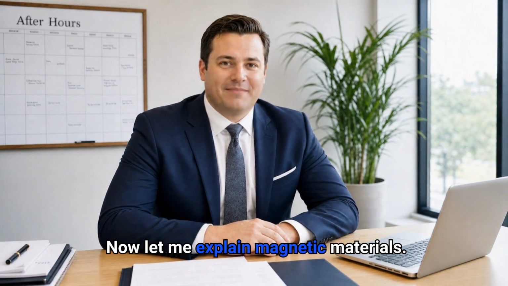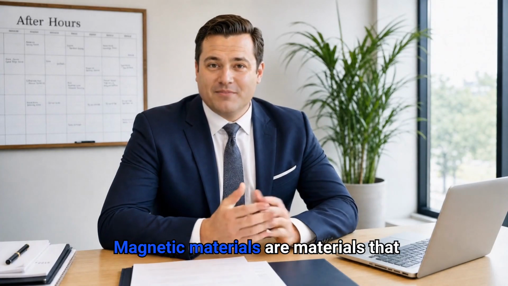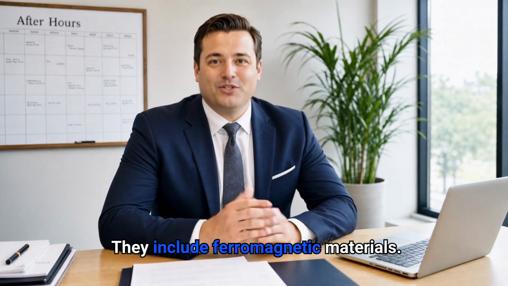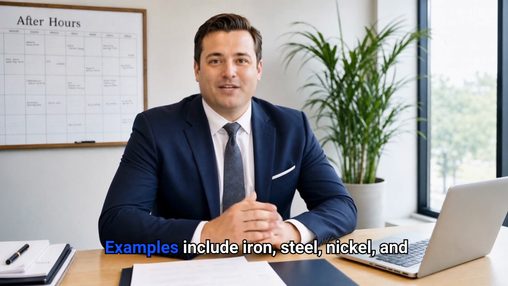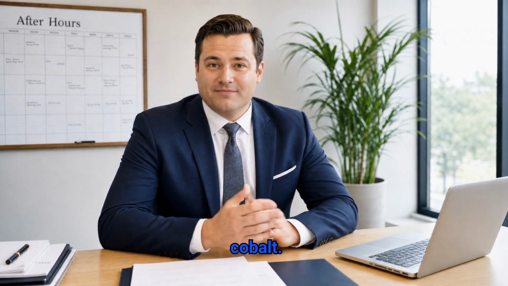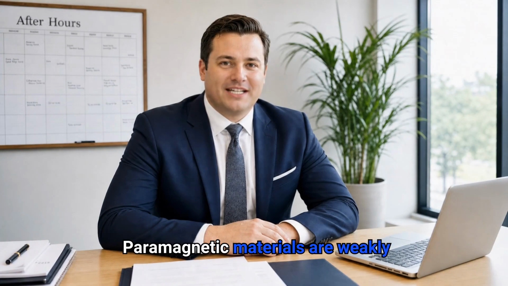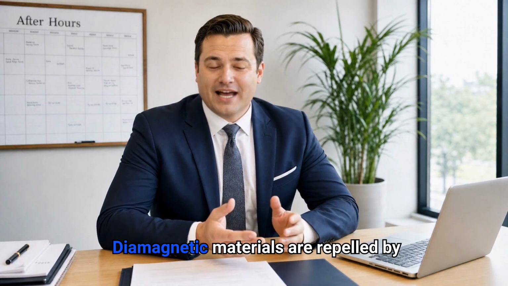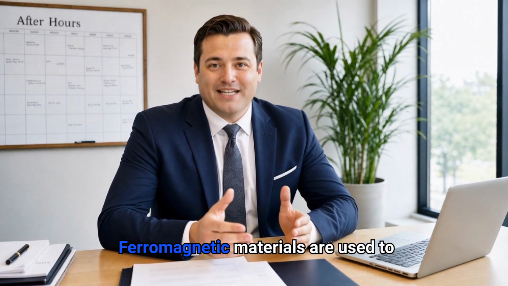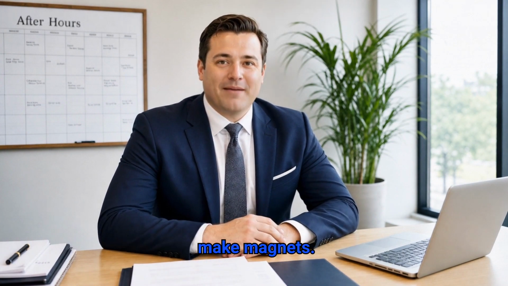Now let me explain magnetic materials. Magnetic materials are materials that are attracted to magnets. They include ferromagnetic materials. Examples include iron, steel, nickel, and cobalt. Paramagnetic materials are weakly attracted to magnets. Diamagnetic materials are repelled by magnets. Ferromagnetic materials are used to make magnets.